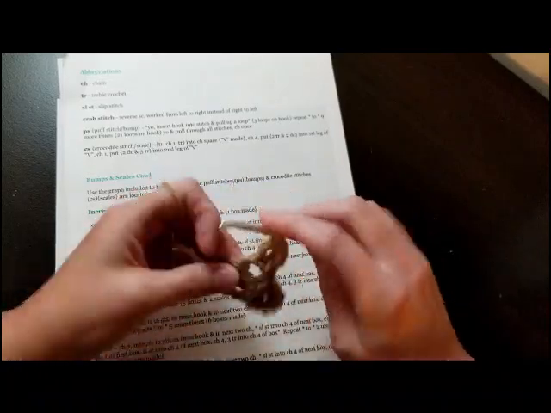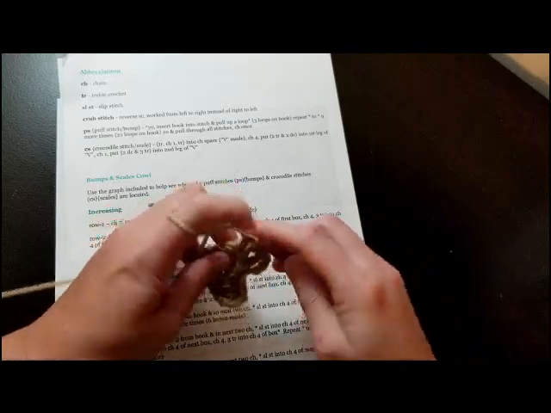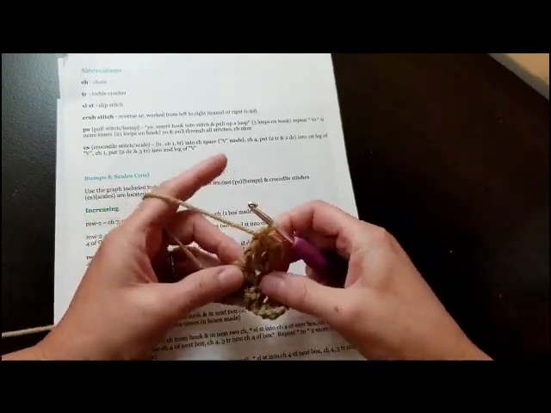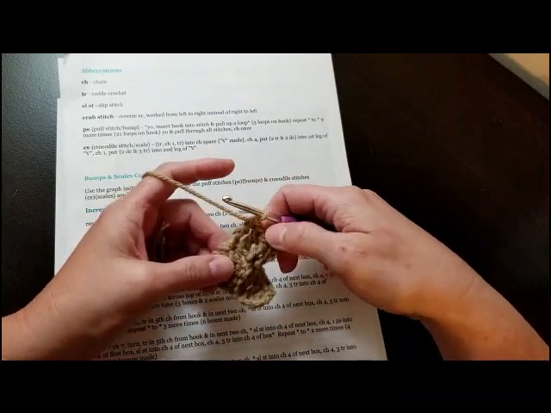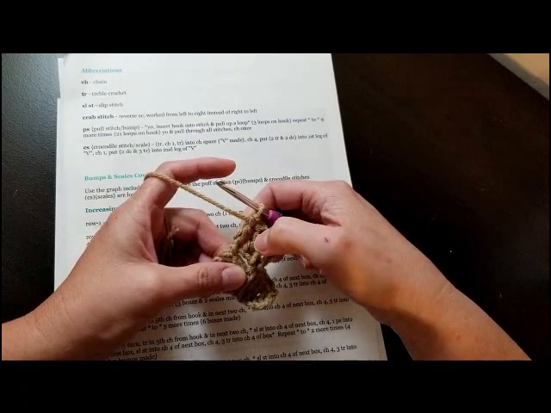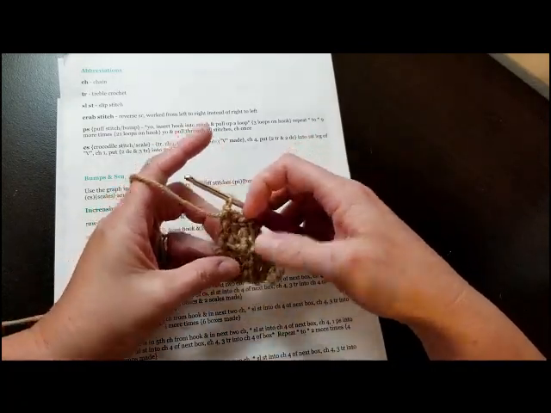So then I got to do one more because I was supposed to do 3. So I'm going to go around this to do this one. Now, that's going to make my stitch stay together better, because this stitch slides, but it's in between these other 2 stitches, and this stitch is in between this and the end of the row.